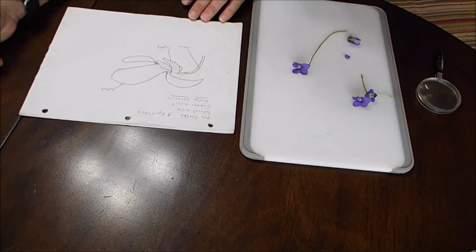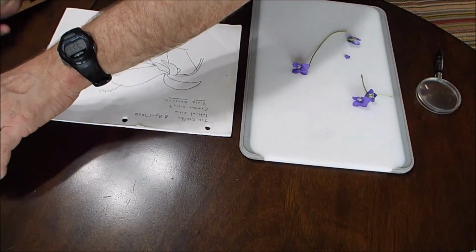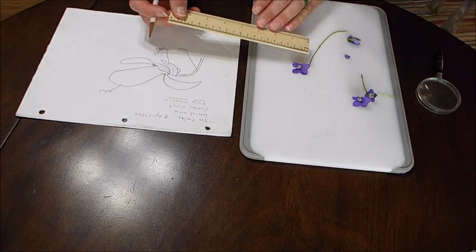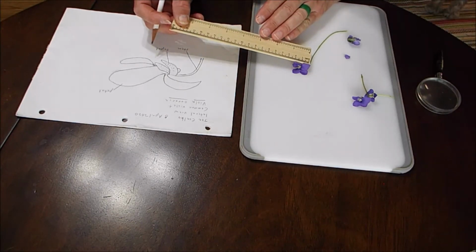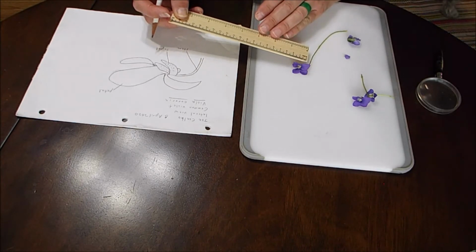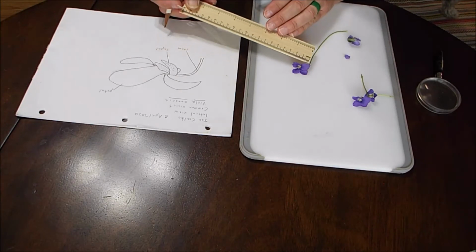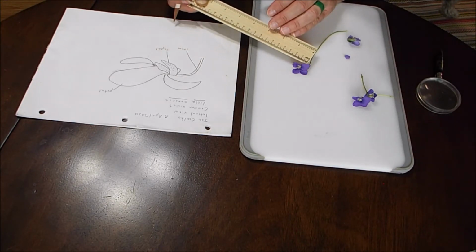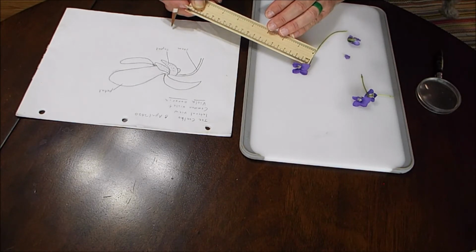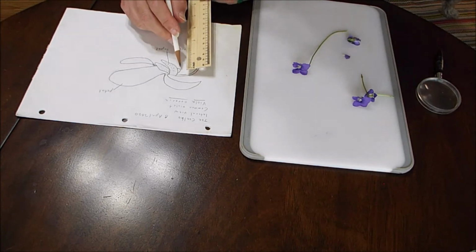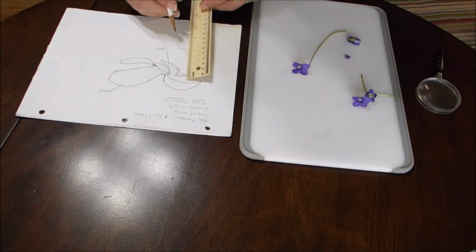And the last thing I need to do is to establish a scale, right? So we know how big it is. So if I measure the whole flower, it's 2.2 centimeters. Let's go. Gotta find something convenient. Okay, so if I go from the end of the sepals to the lower lip, that's 2 centimeters. So that's basically here to here.